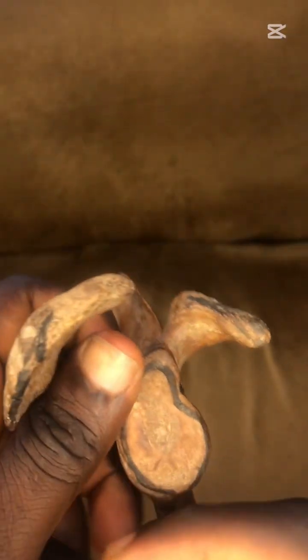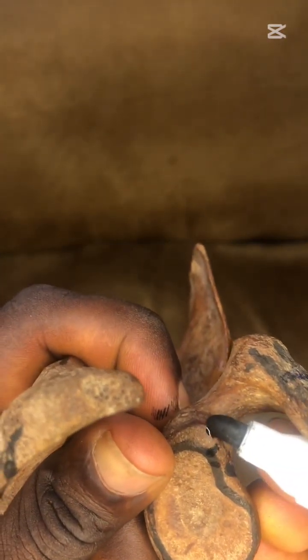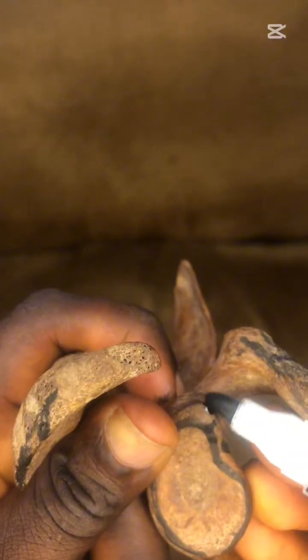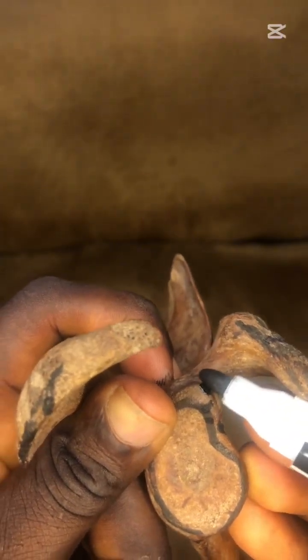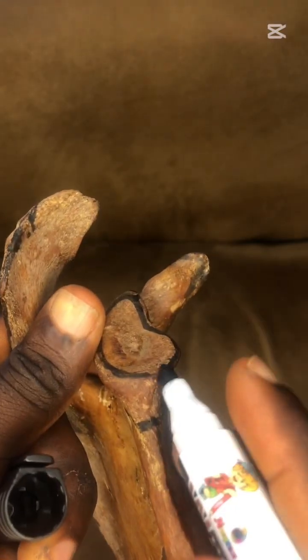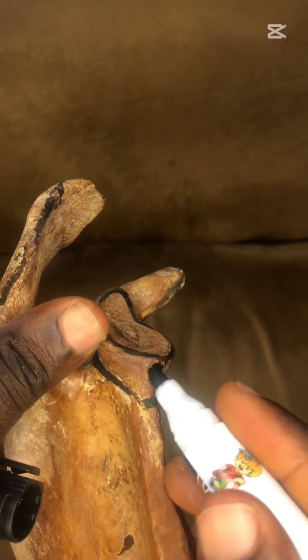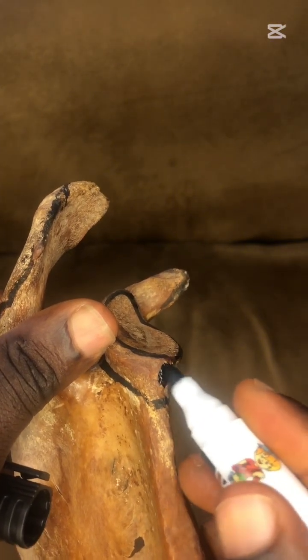Now, this region here is called the supraglenoid tubercle, which gives the site of attachment of the long head of the biceps brachii, which is here. This region found on the upper part of the lateral border is the infraglenoid tubercle.